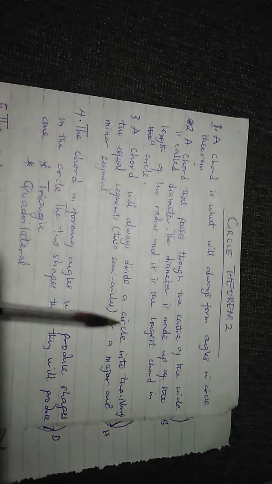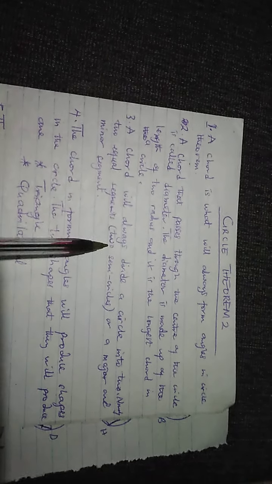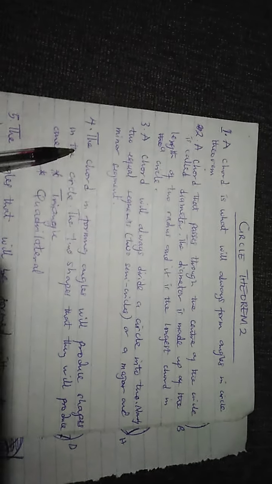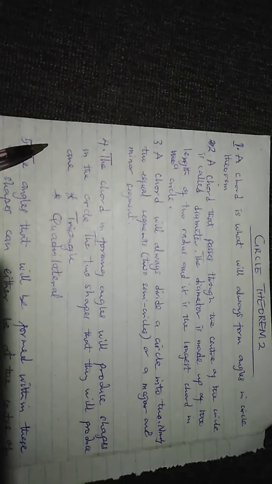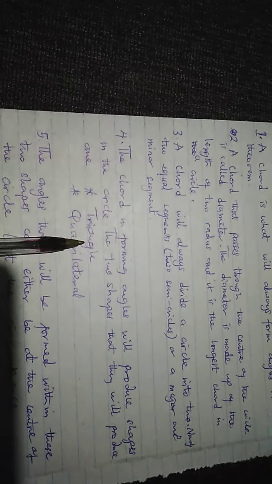Let's move on. A chord will always divide a circle into two equal segments, or two semicircles, or a major and a minor segment. The chords in forming angles will produce shapes in the circle. The two shapes that will be produced are either a triangle or a quadrilateral. We should take note: the most common shape that we shall be working with is the triangle.